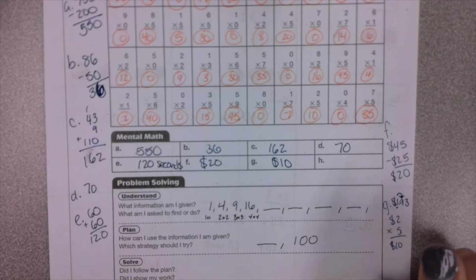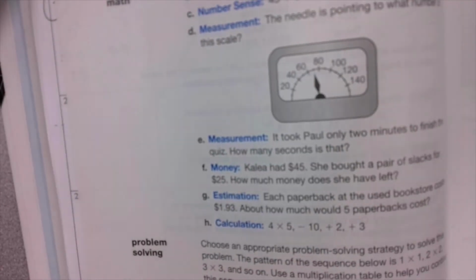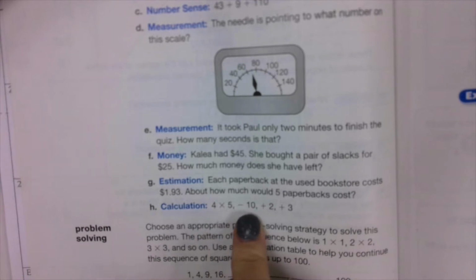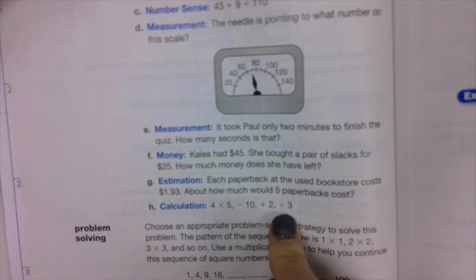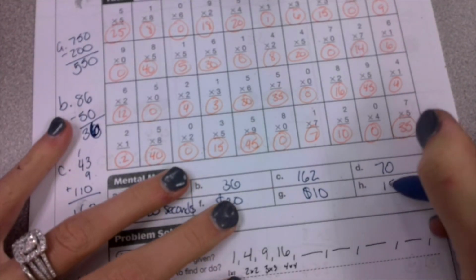H says calculate. You can see it first says 4 times 5. 4 times 5 is 20. Minus 10 is 10. Plus 2 would be 12. Plus 3 would be 15. So for H, you're going to write 15.